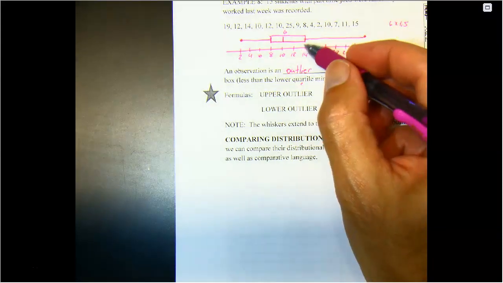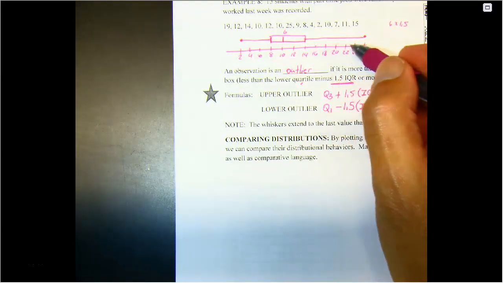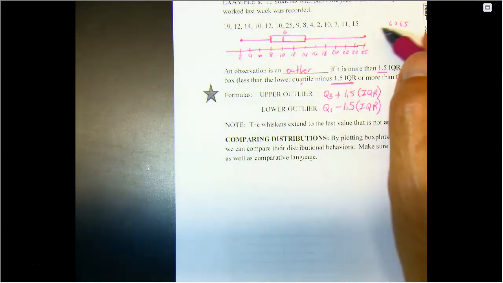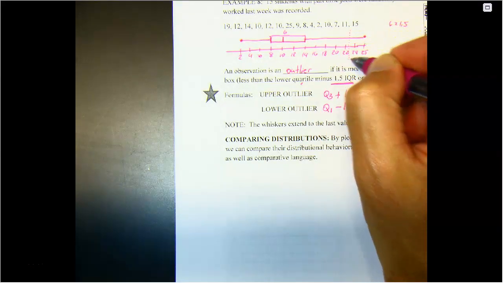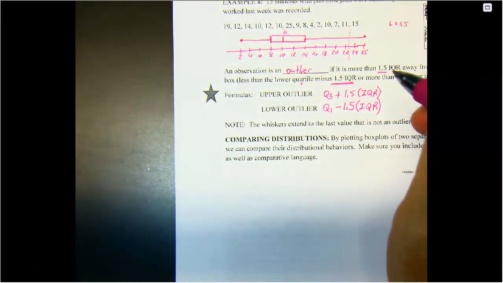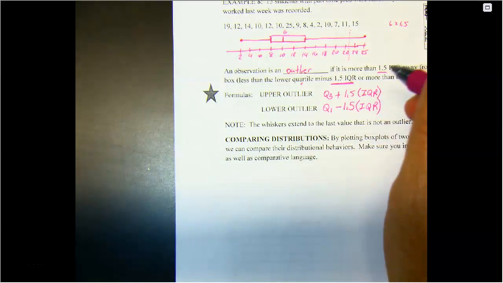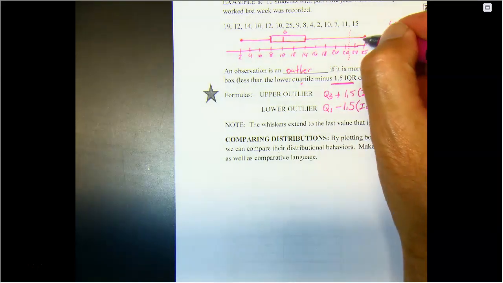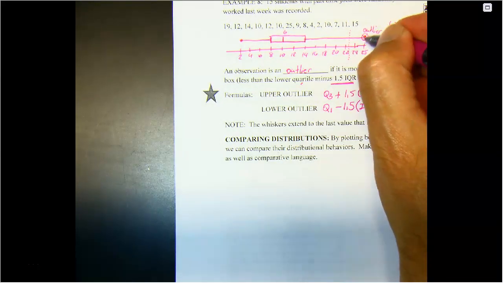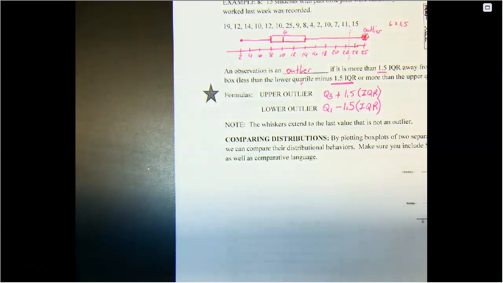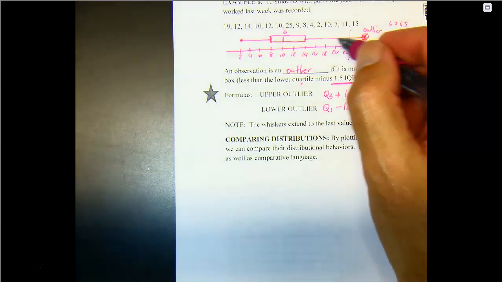So from 14, I'm going to go 9 units up. 14 and 9 give me 23. So there's going to be my boundary line. If I have a point that lies outside that boundary, that means it's going to be an outlier. So therefore, 25 is going to be an outlier. Now the problem is I need to identify that. Typically we star outliers.